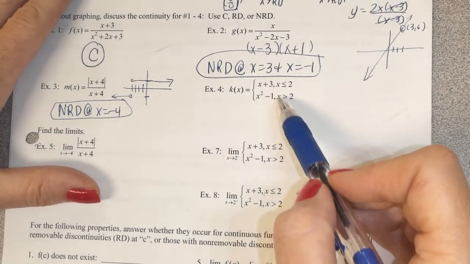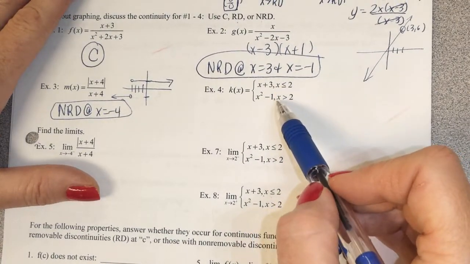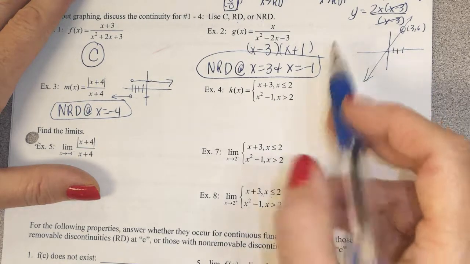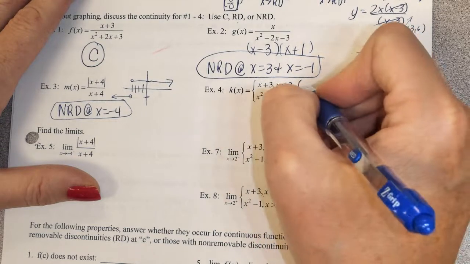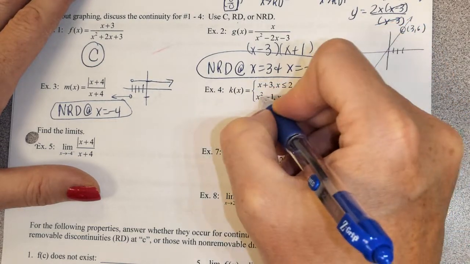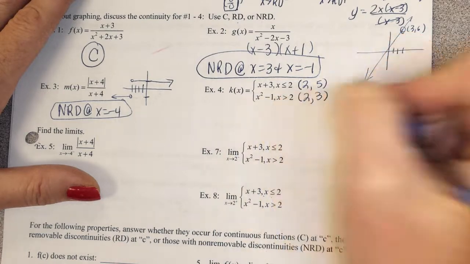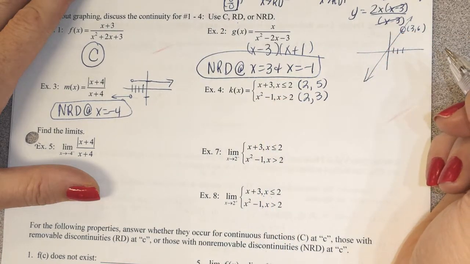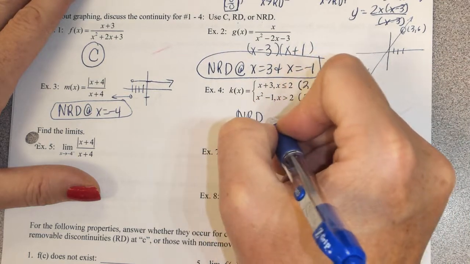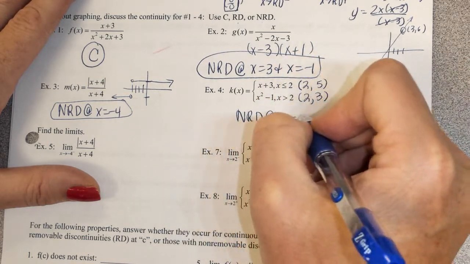What about this one? How can I quickly see if this is continuous? Plug in 2. Good. I plug in 2 to my top part of my function, and I get 5. I plug in 2 to the bottom part of my function, and I get 3. So is it going to be continuous? No. It's going to be a non-removable discontinuity at x equals 2.